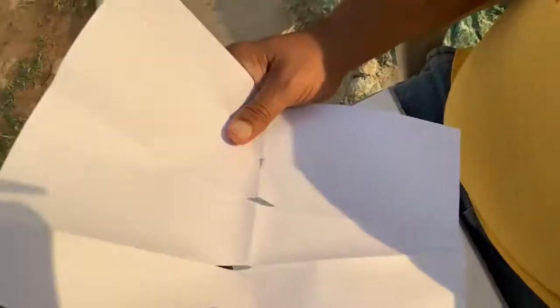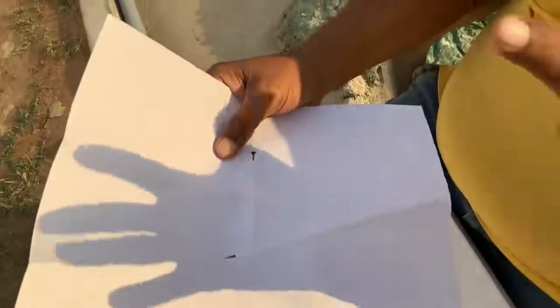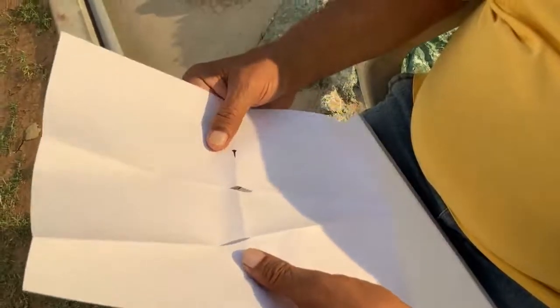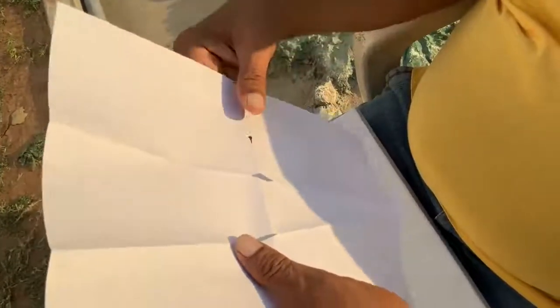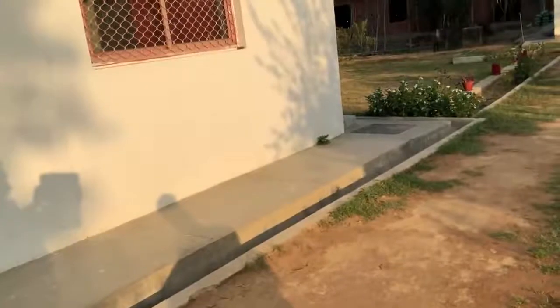Alright. And as you can see, the sunlight is falling on this paper. This is a shadow of my hand. So the sunlight is coming and falling on this paper, and then on the other side, we have a wall. And you can also see that the sunlight is falling there.